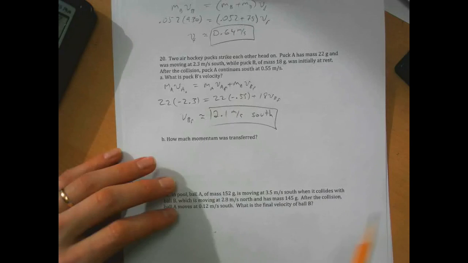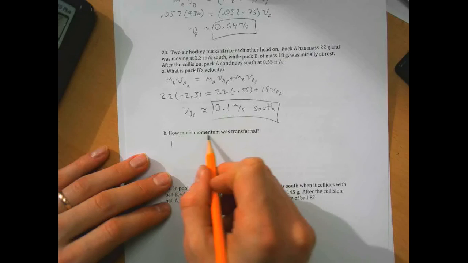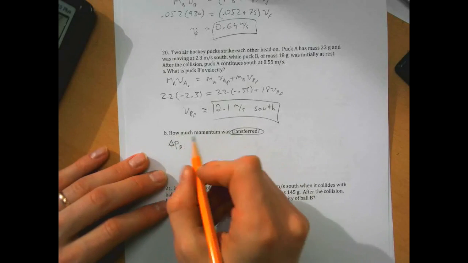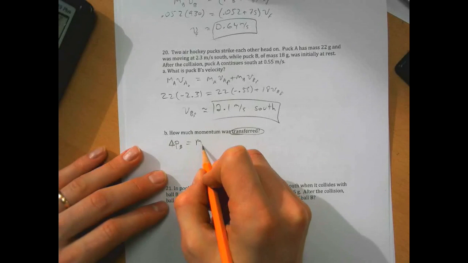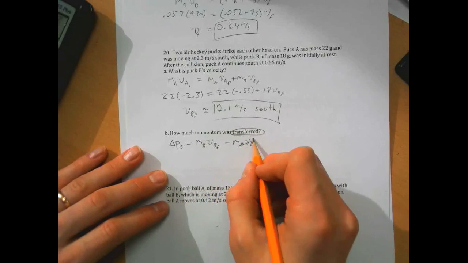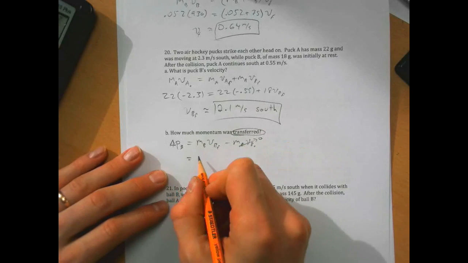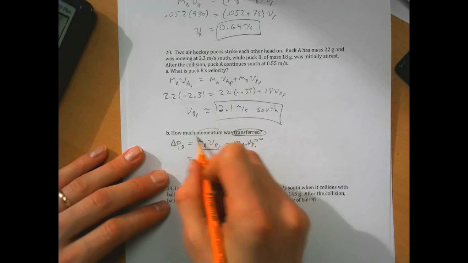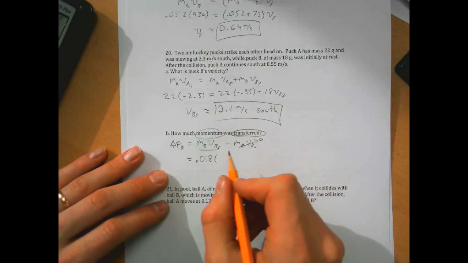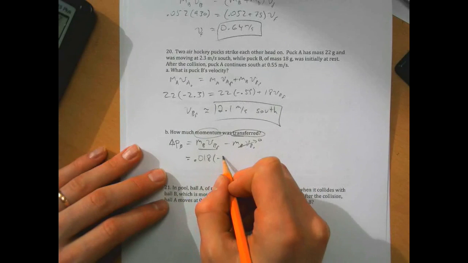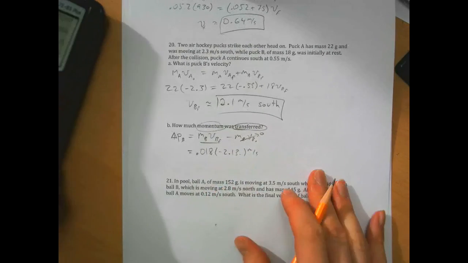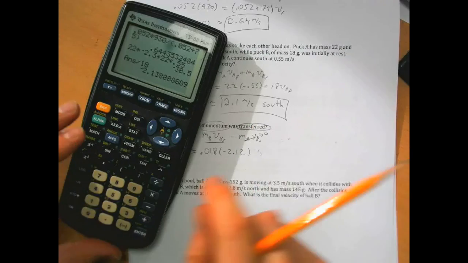How much momentum was transferred from one to the other? Well, the momentum transfer is how much the momentum changed. So we could see, what is the change in momentum of object B? Well, that's going to be mass of B times velocity B final minus mass of B times velocity B initial, which is 0. So how much momentum transferred is just mass of B times velocity B final. And since we're finding momentum, we want that in standard units, so we should go ahead and convert this mass to kilograms, 0.018, times negative 2.13, use the whole decimal.